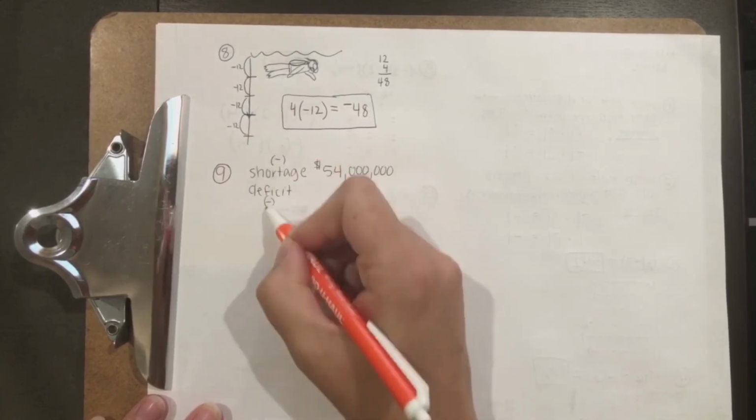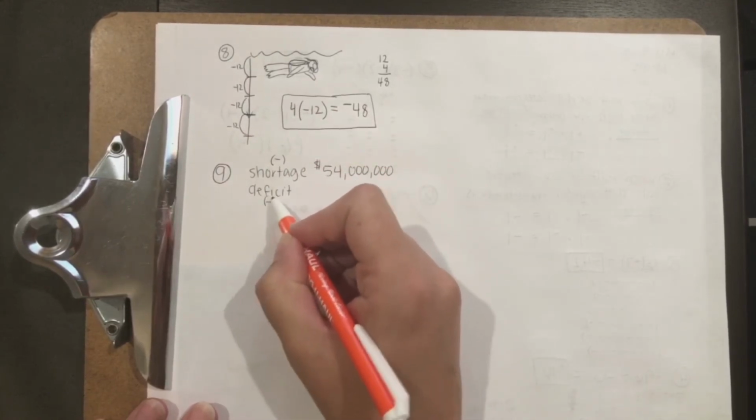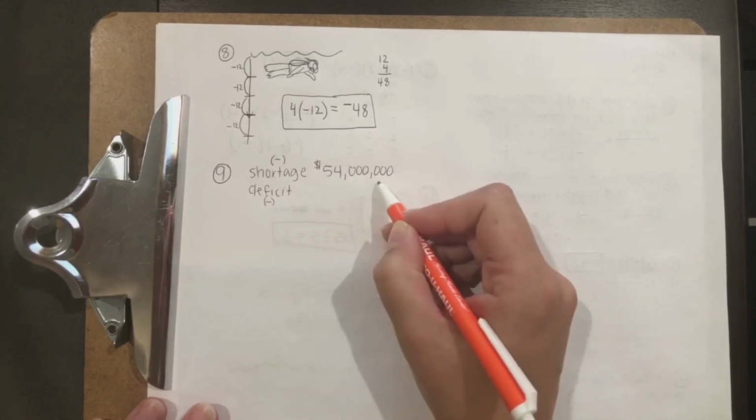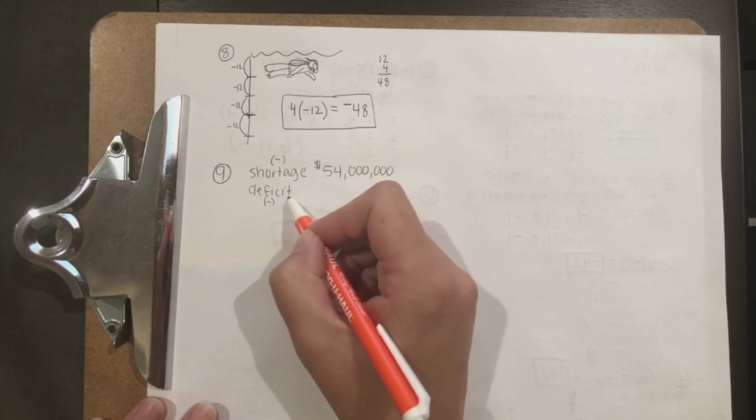So it's really telling us, whether you know the meaning of one word or the other, that we're talking about a negative. So 54 million is negative. Had to spread the deficit equally among 6 different divisions or departments. By how much did each division need to amend, that means change, its budget.